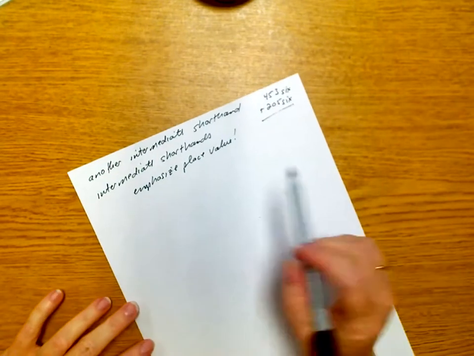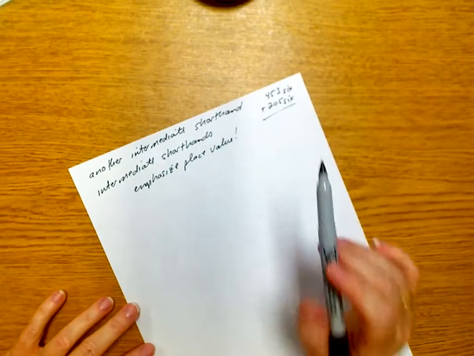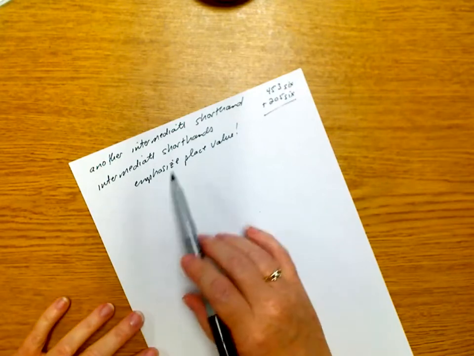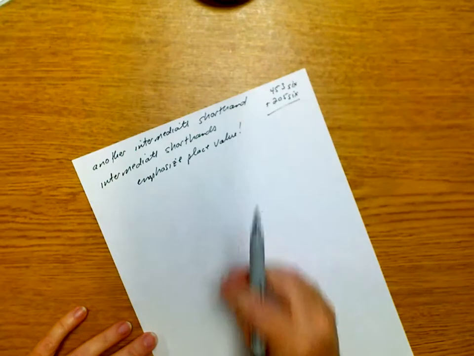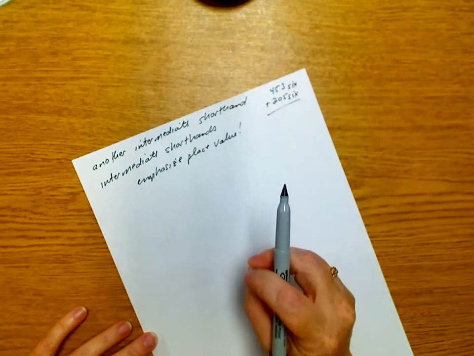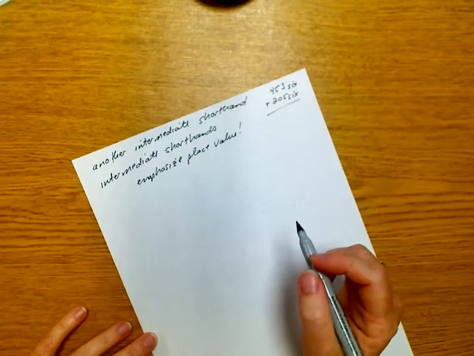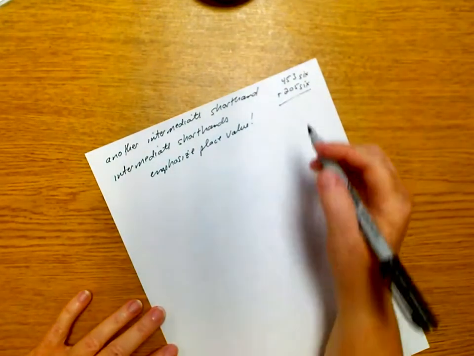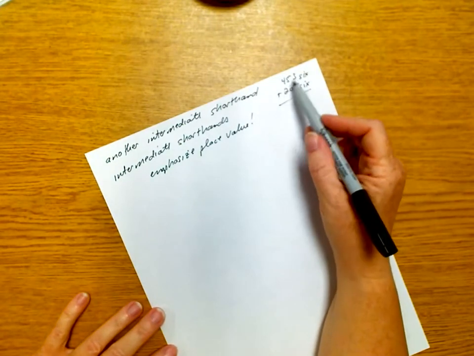We are going to look at another intermediate shorthand for the same example, 453 base 6 plus 205 base 6. And I want to point out that intermediate shorthands really emphasize place value. They really think carefully about place value, just with less explicit stuff written down than we have in a place value chart.